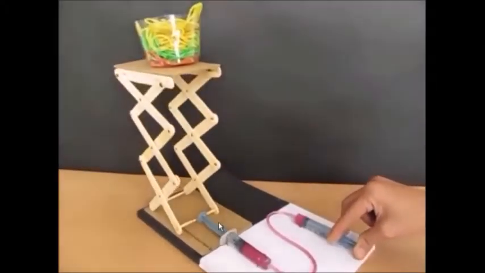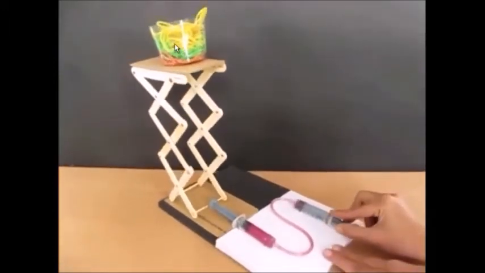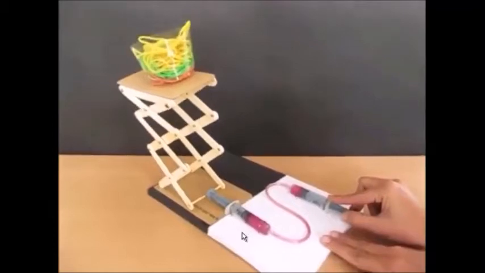We will discuss something about a hydraulic lift. A hydraulic lift is a device which is used to lift loads in industries and in multi-storied buildings. In this video, I'll show you how a hydraulic lift works. Actually, this is displaying the concept of mechanical advantage, but inversely.